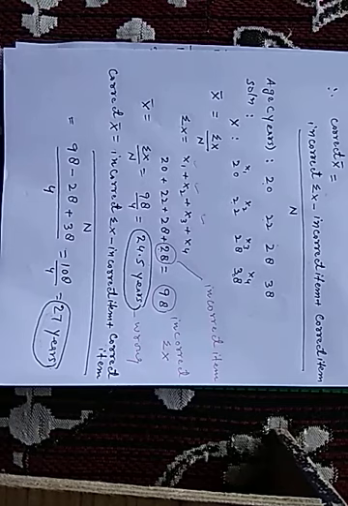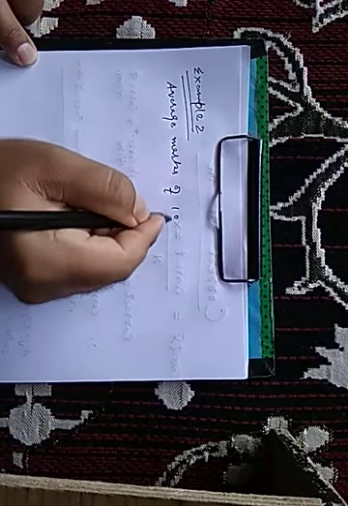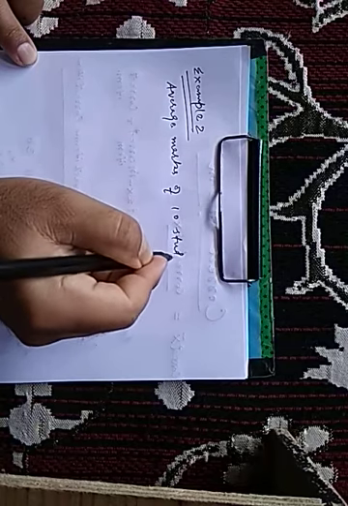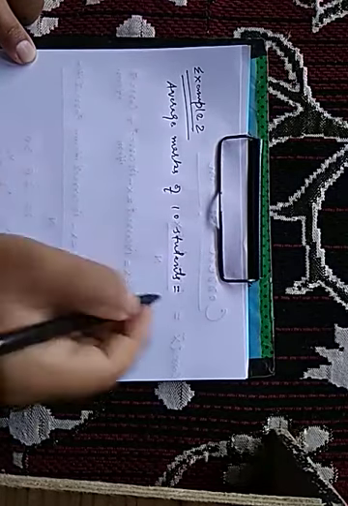I hope you have got it. Now we will do one more example in which the data is given and we have to apply this formula. Let us suppose that the average marks of 10 students is equal to 80.